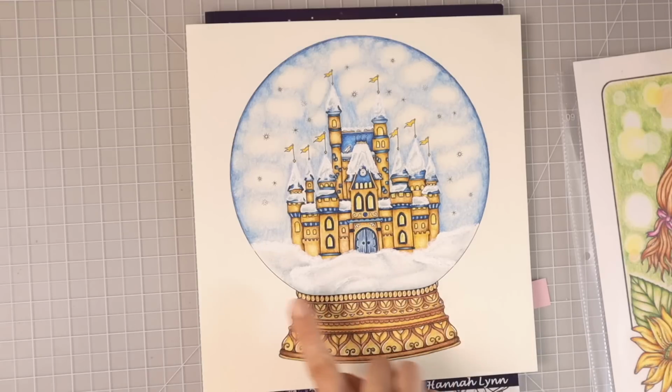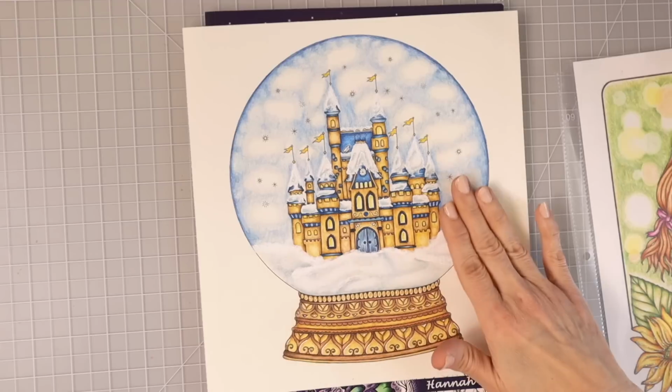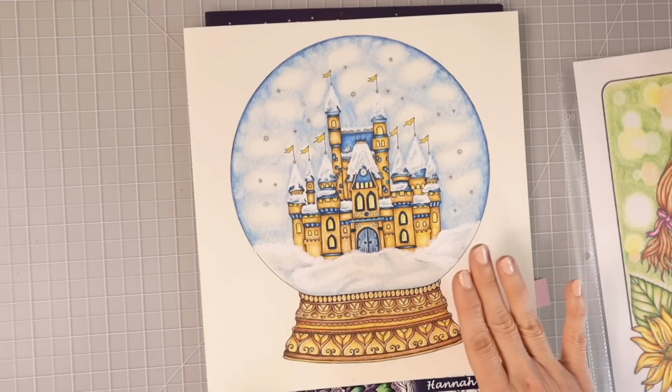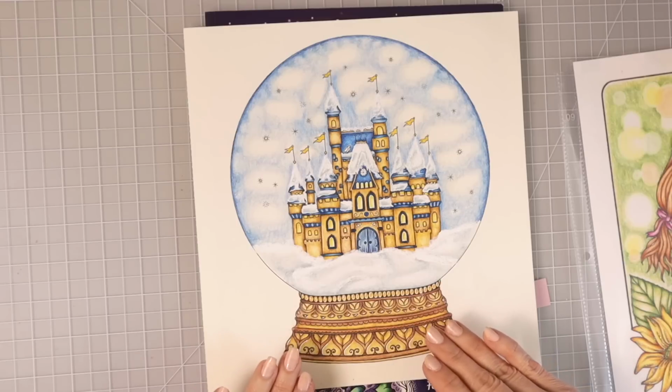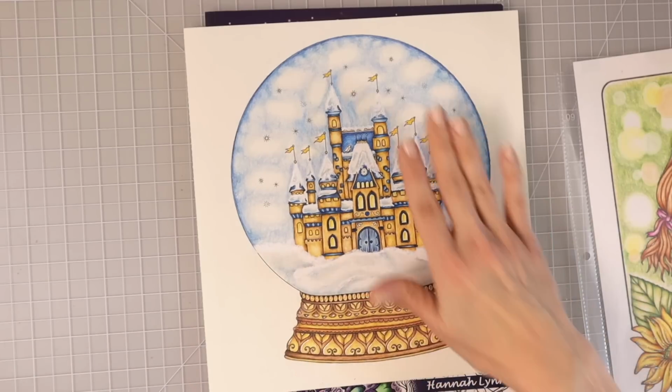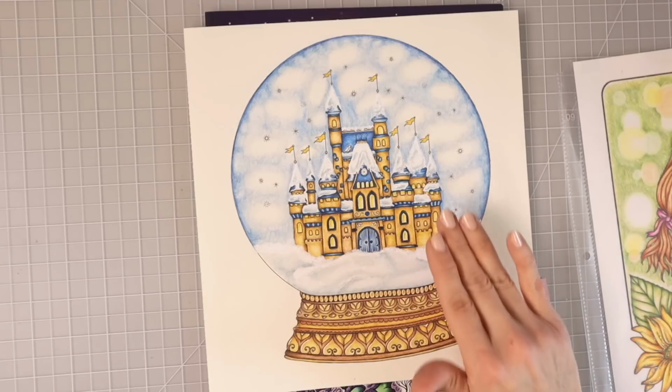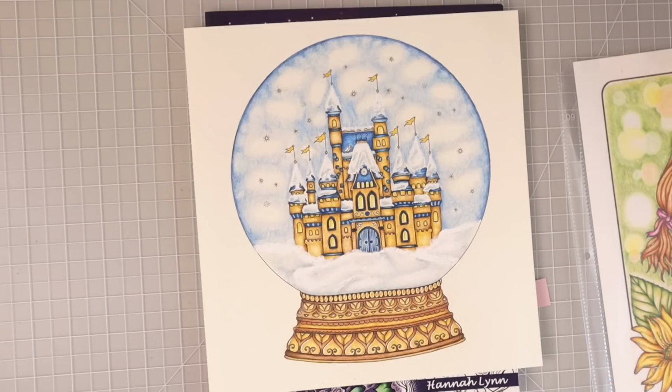There's also a tutorial where I showed you how to create snow, and I love the way that it turned out. Had I added a background to this, it definitely would have taken away from it, because what colors was I going to go with? I was either going to go with gold or blue, and if I chose gold, it would sort of blend into the base of the globe, and if I chose blue, it would take away from this background on the inside of the globe. So that is why I didn't do it on this one.